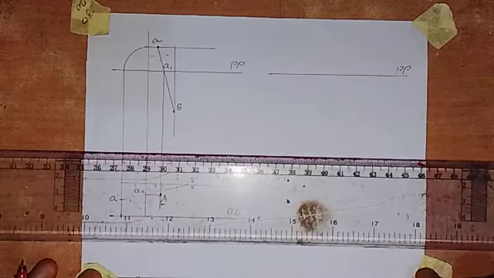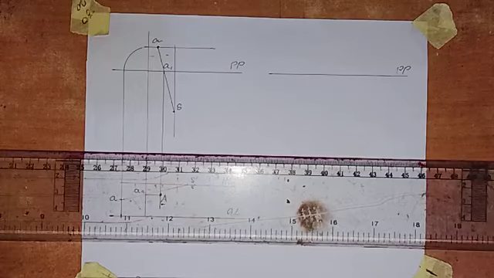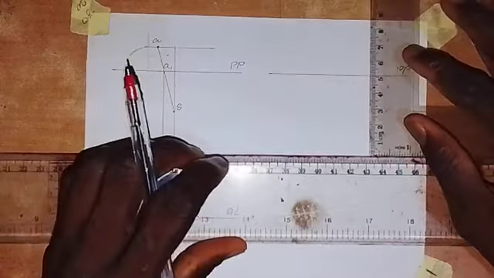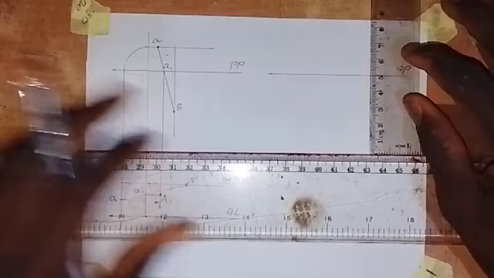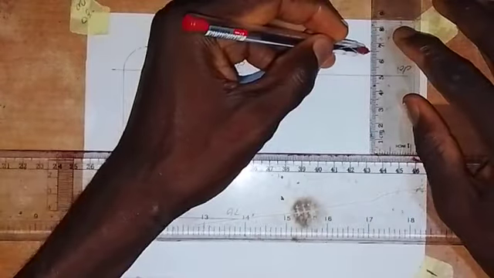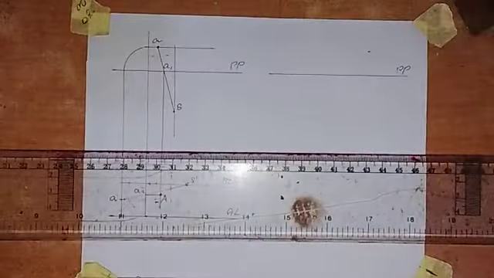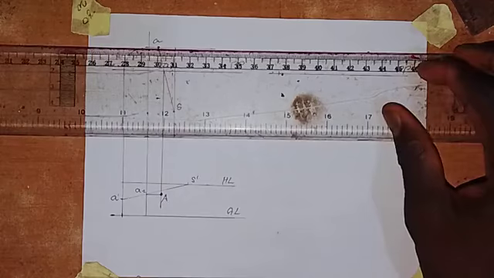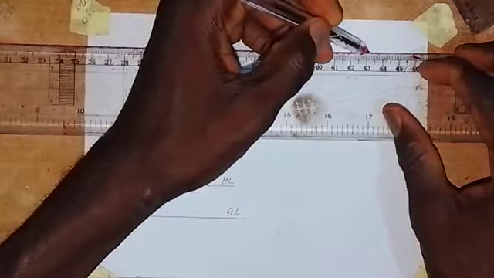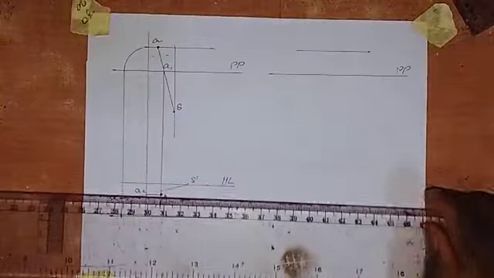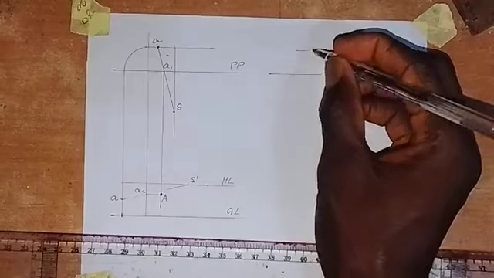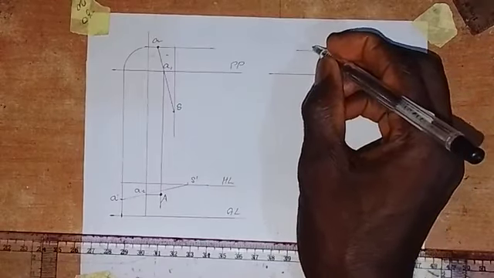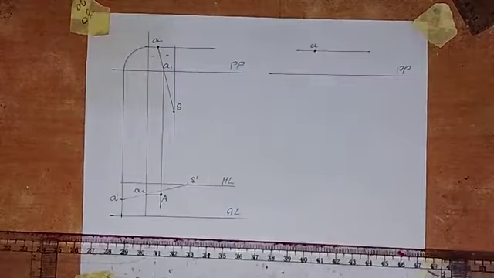Then we are going to locate the point, as we are told that the point whose perspective view is to be drawn is 15 millimeters behind the picture plane. So I'm going to take a measurement of 15 millimeters above this line. At this point I'm going to draw a horizontal line, and at any point on this line I'm going to locate the point. So this is point A here, so I'm going to write A at this point.